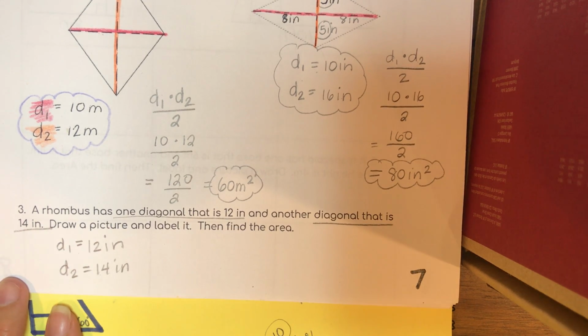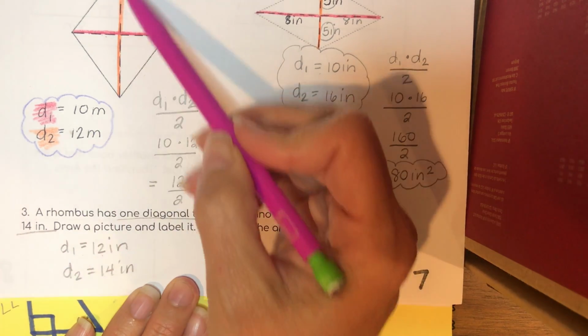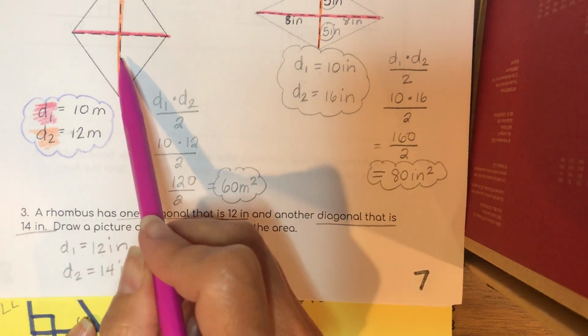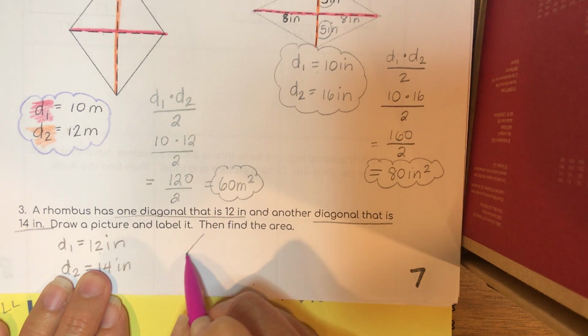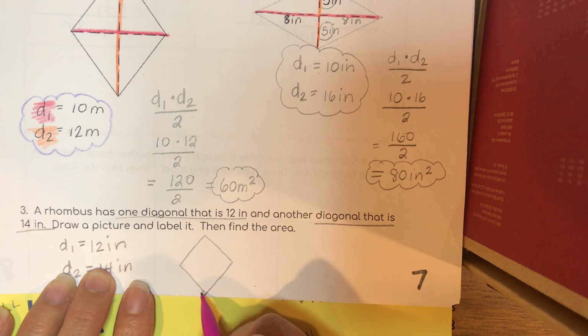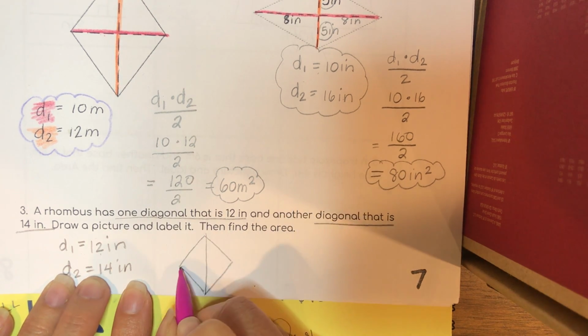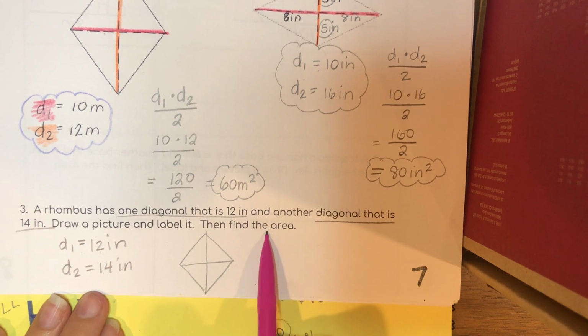It says to draw a picture and label it. We already wrote down this information, so I could just draw a picture like number 1 up above. Draw yourself a rhombus, draw in your diagonals, and then we can find the area.